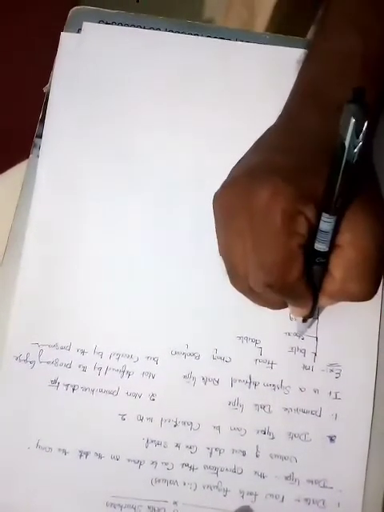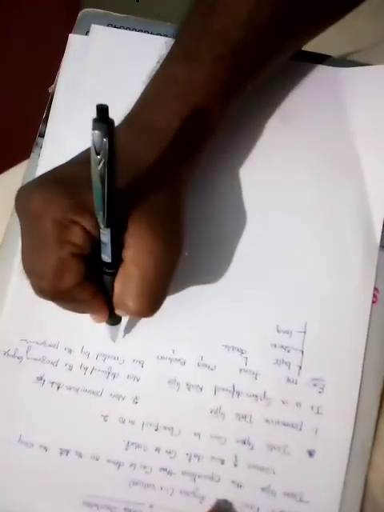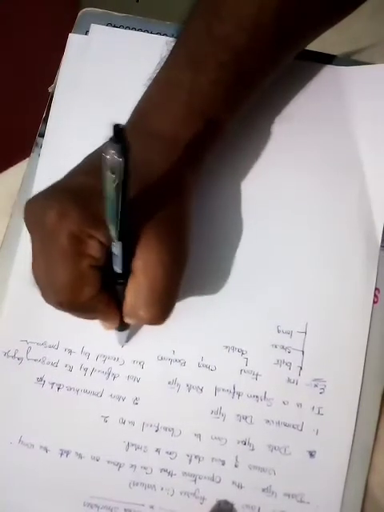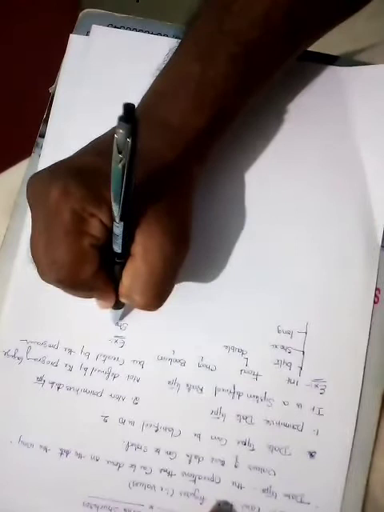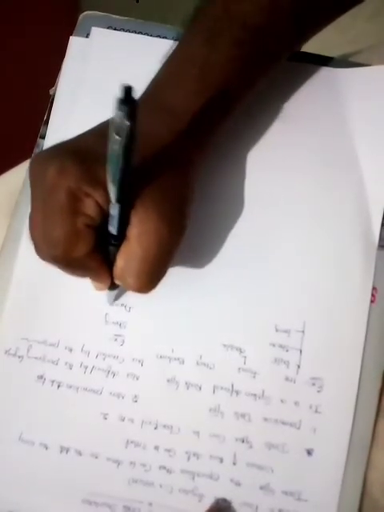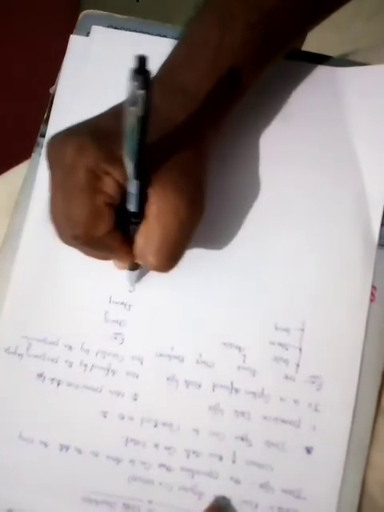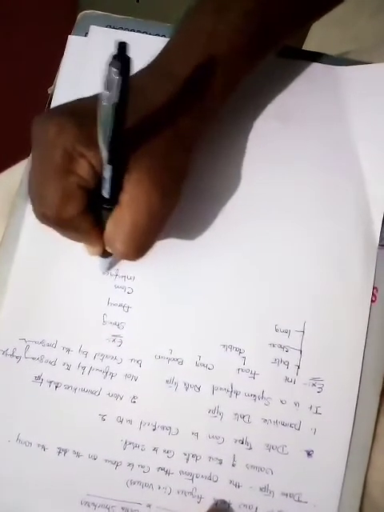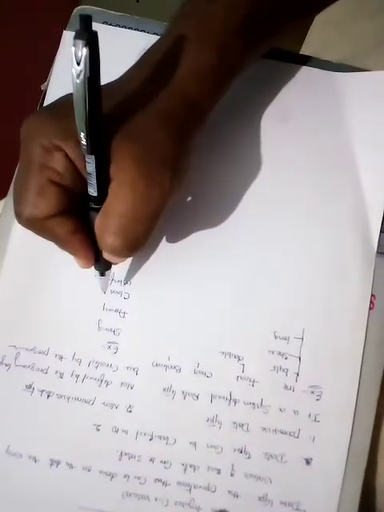When it comes to non-primitive data types, as we discussed, these are created by the programmer. So examples of non-primitive data type are string, array, class, interface. This is in terms of Java. There are non-primitive data types.